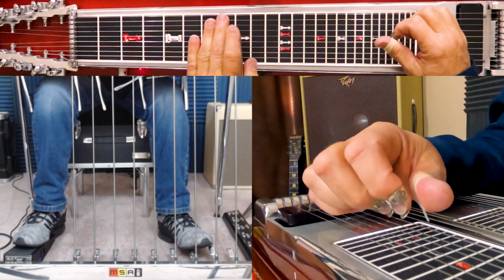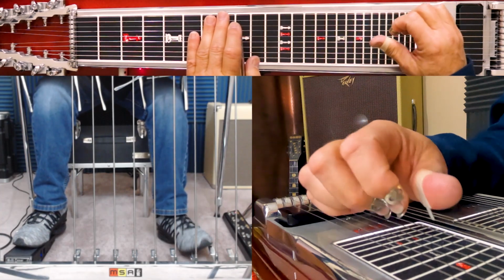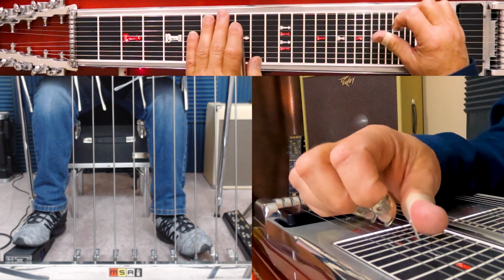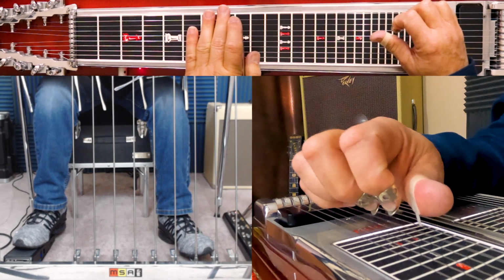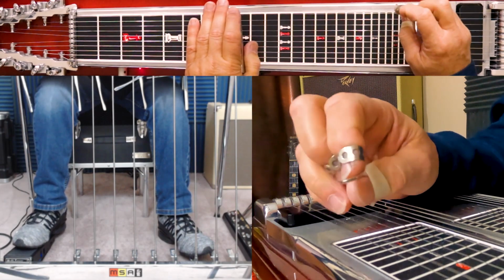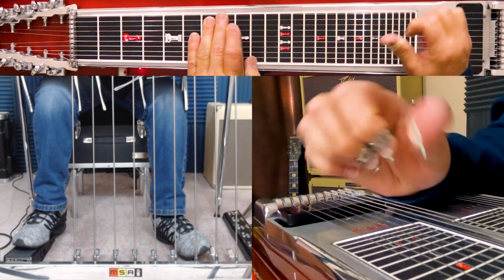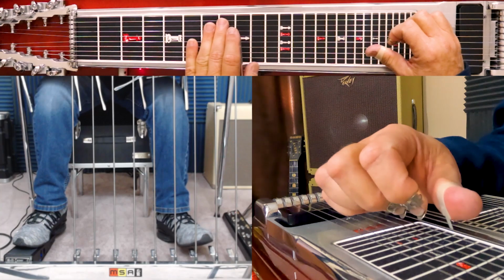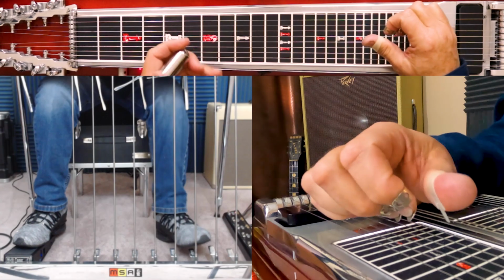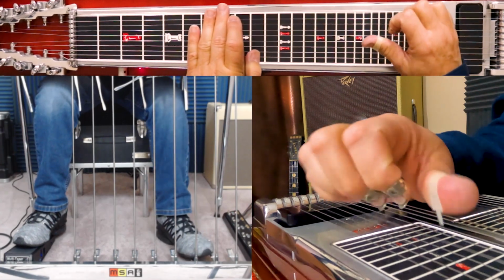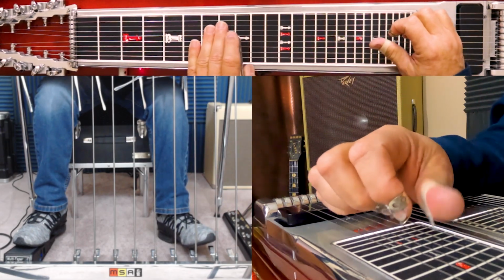So to play the E minor scale, you go to your 6th string, 6th string B pedal, 5th string no pedal, 5th string A pedal, 2nd string. So now we have this. That's C major. Then we have D minor. Then we have E minor. Okay, so we've gone C, D, E.